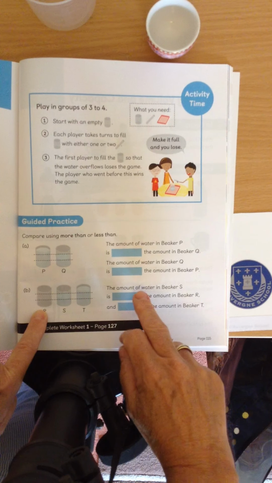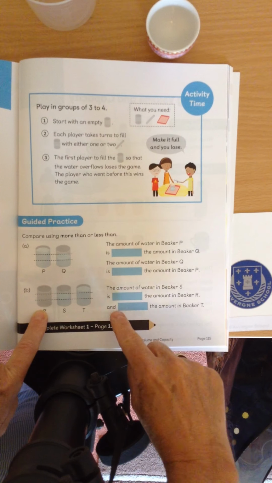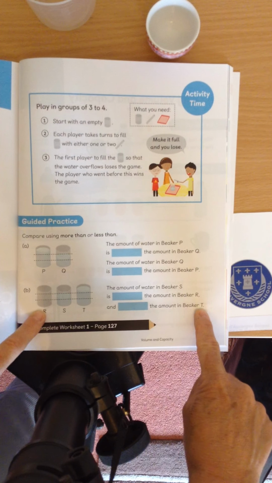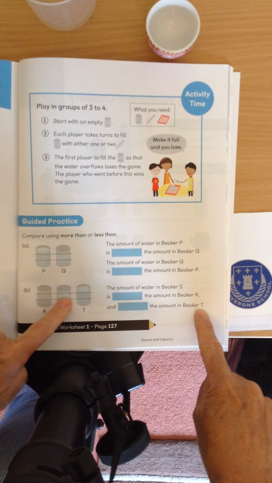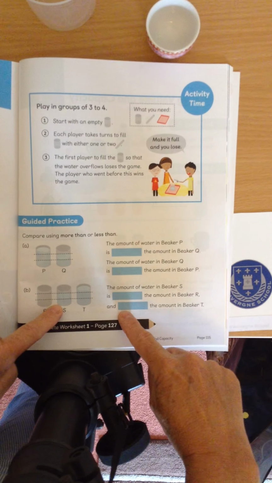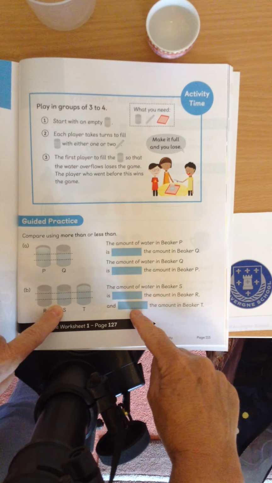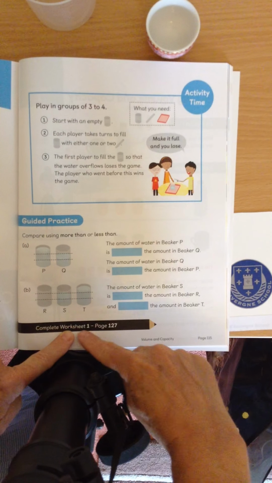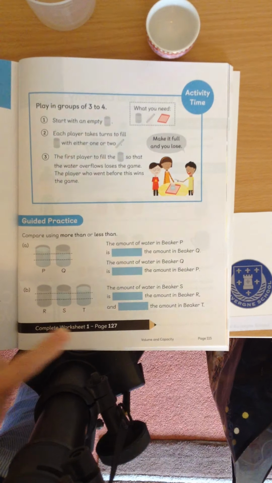And the amount in beaker S, is it more than or less than beaker T? Have a look. S is halfway and then T is right to the top. It is less than. Well done. And is less than the amount in beaker T. Have a go at worksheet 1, page 127.